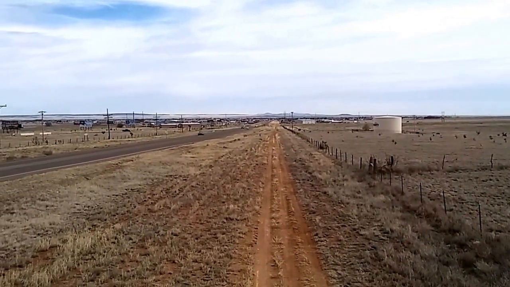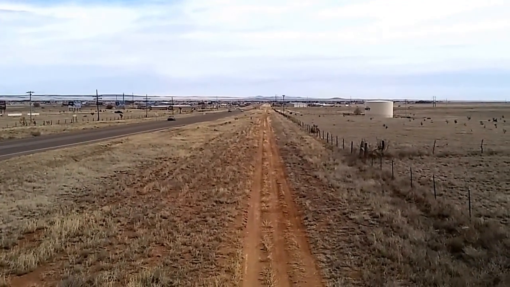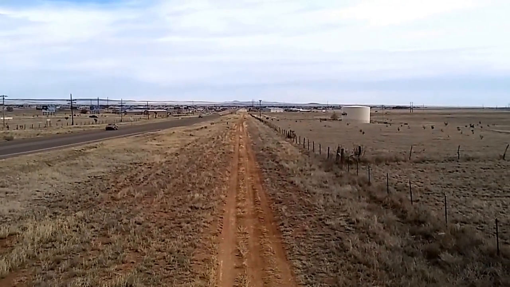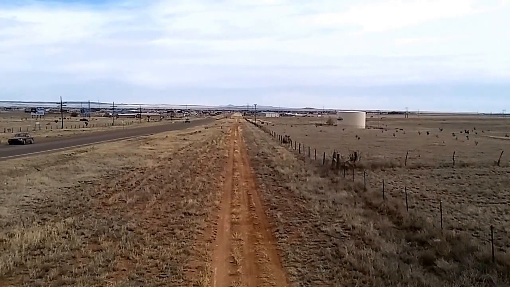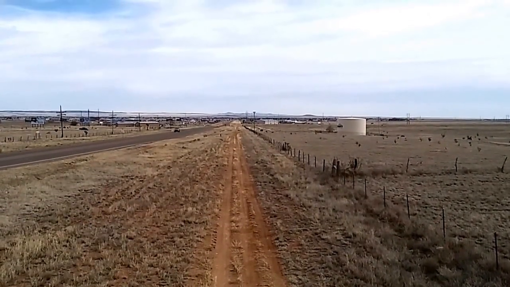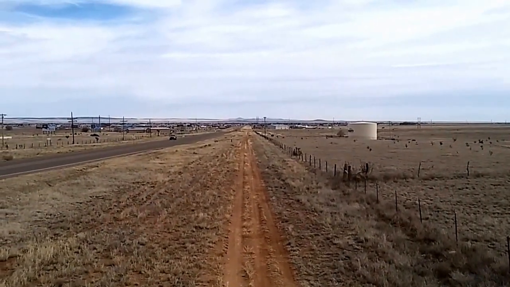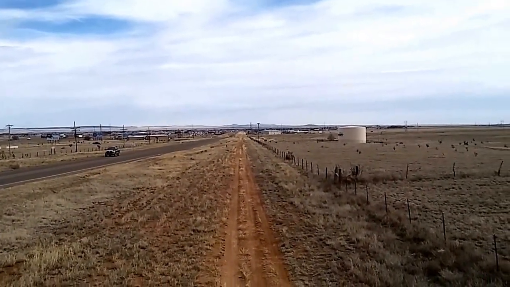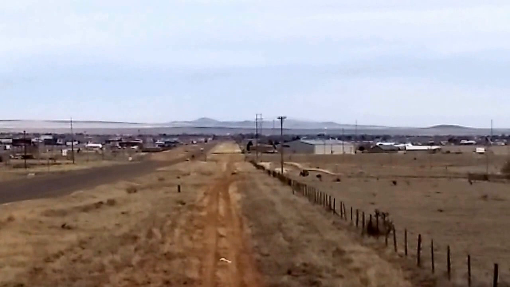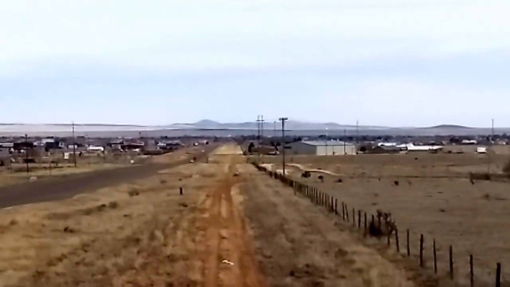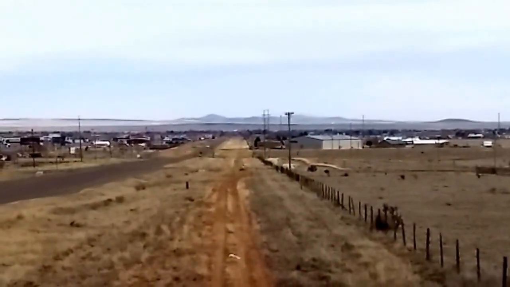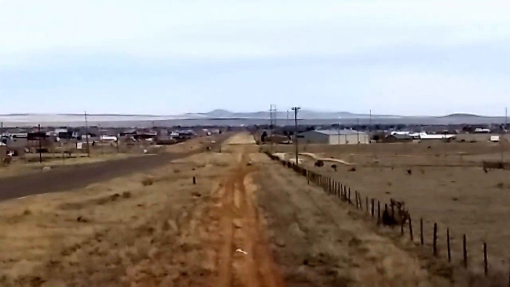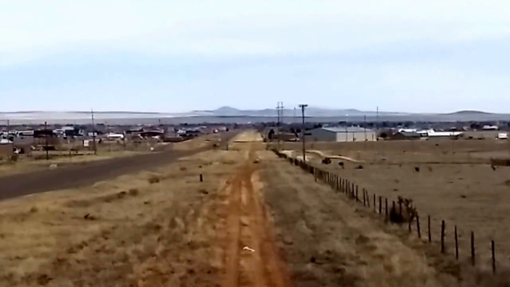Out here near Mountain View Elementary, which is close to Moriarty, New Mexico, United States. And from here you can see a lot of different mountains, and that's the reason I'm taking this video. The mountains that we're seeing out here in the distance are about 40 miles away. They're out there near Klein's Corners. You can look up the distance to there.